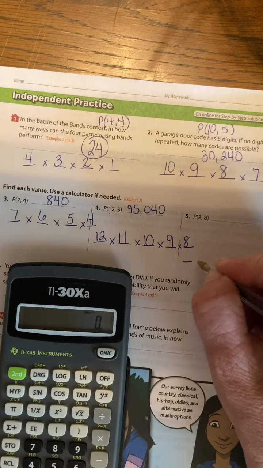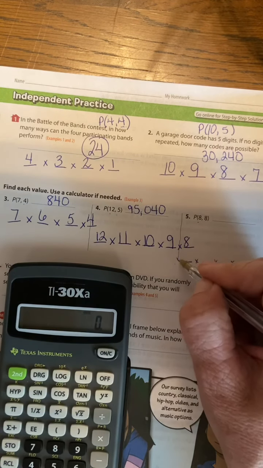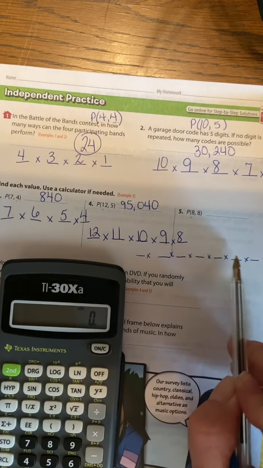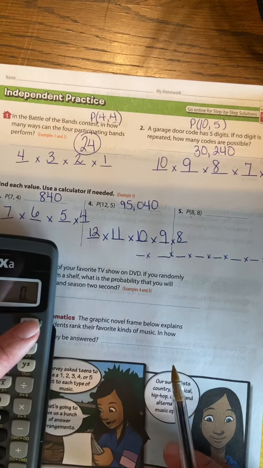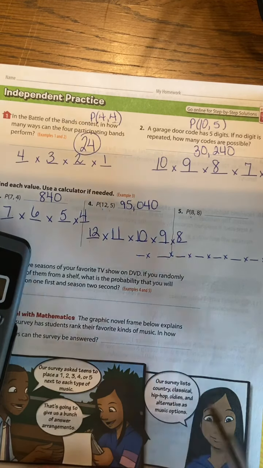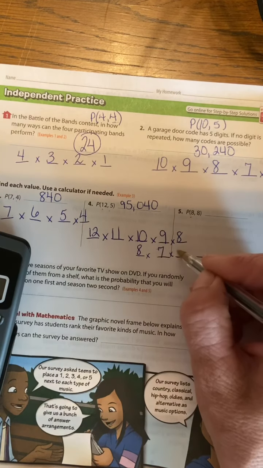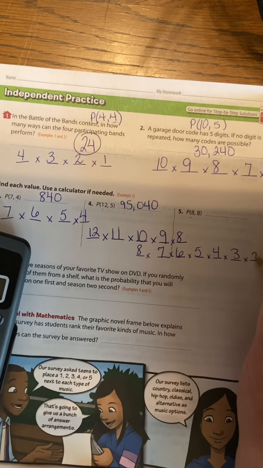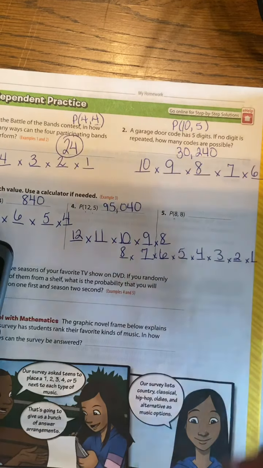So we're gonna do 1, I'm gonna try to write small on this one, 3, 4, 5, 6, 7, 8. Okay, so we have 8 objects. We're going to pull 8 different times. So the first time I'll have 8 options, then I'll have 7, and I'm just going to work my way down until the last time there will only be one of those objects left.